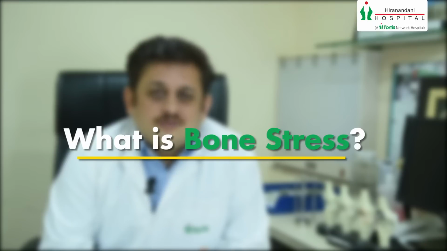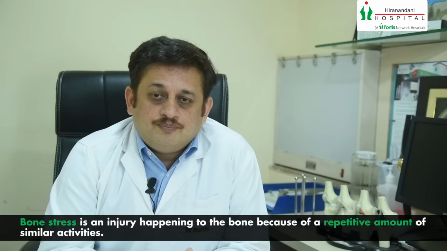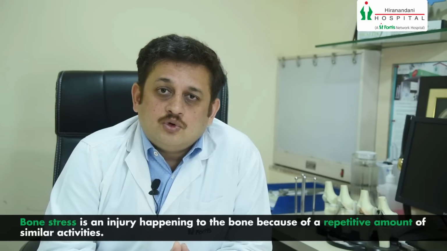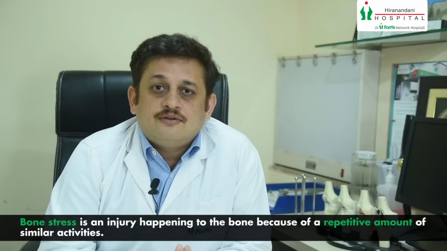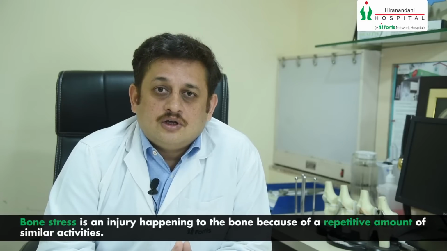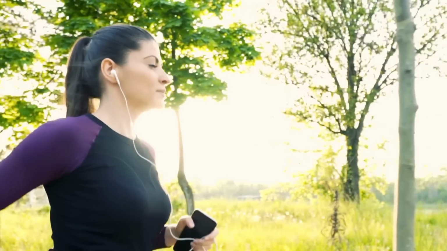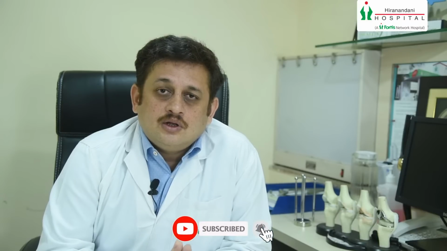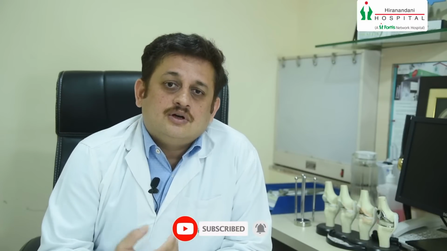So bone stress matlab kya? What is bone stress? So bone stress is an injury happening to the bone, I would say, because of repetitive similar amount of activity. So whenever a person is jogging, bone stress happens when the bones are weak, plus there is the same activity again and again happening at the same point. Repeated hammering होता है उस जगह और उसके वजह से उस जगह पे थोड़ा stress fracture या bone stress आ जाता है.